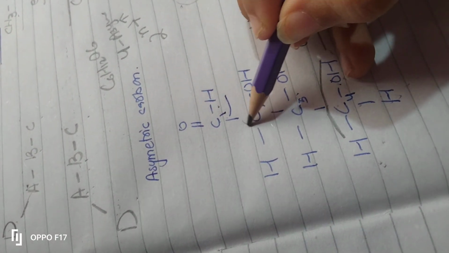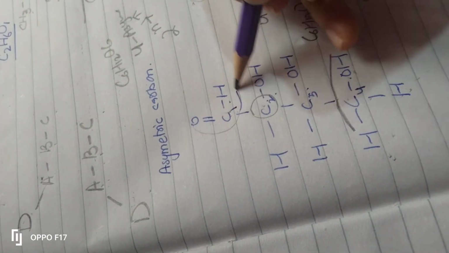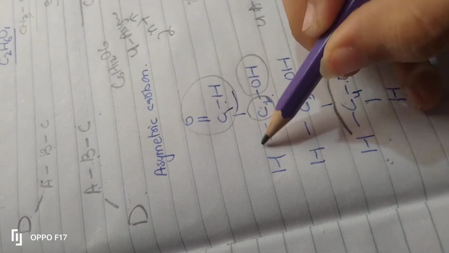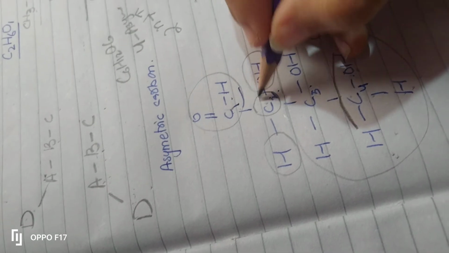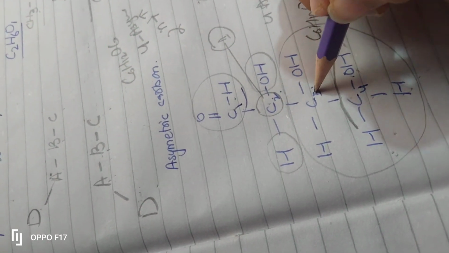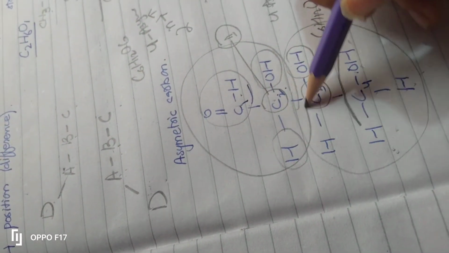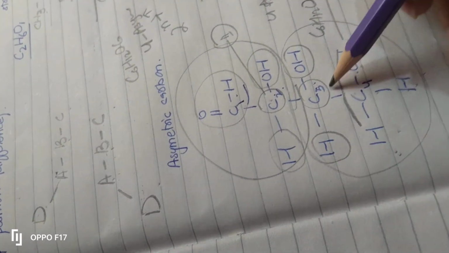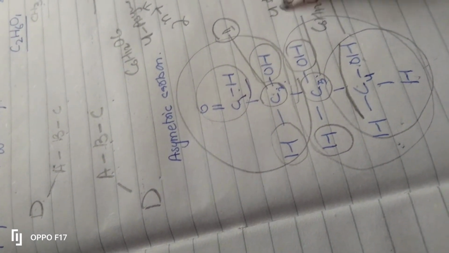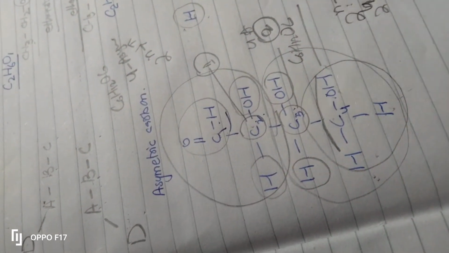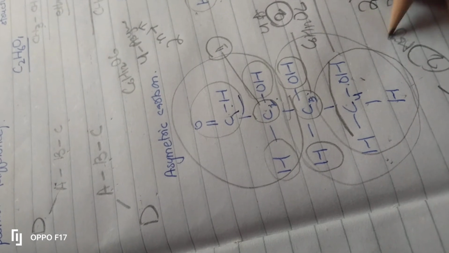But as you can see, carbon number 2 is joined with this whole compound, down this compound, and this whole. So it can be an asymmetric carbon. Number 1, we got it. Now the third one, now this is joined with OH, this whole, this H and this whole, right? So this will be asymmetric carbon number 2. Here in this 1 2 3 4, we have 4 total carbons, so 2 will be asymmetric in this condition.